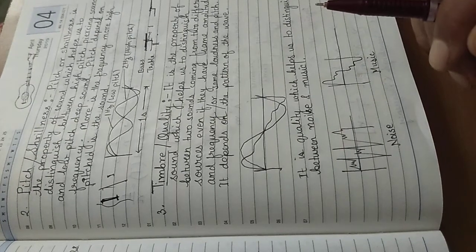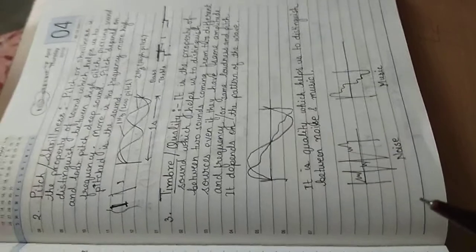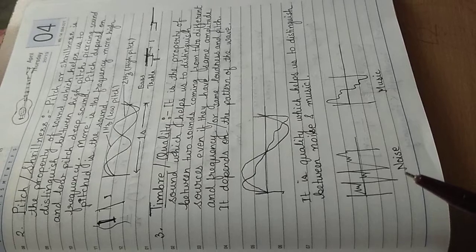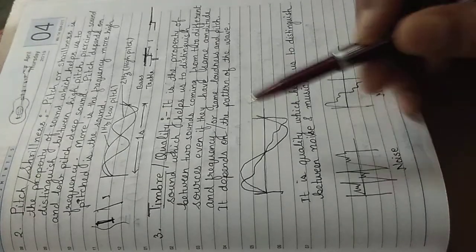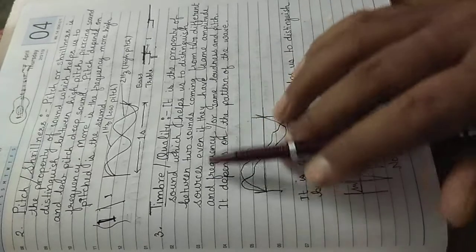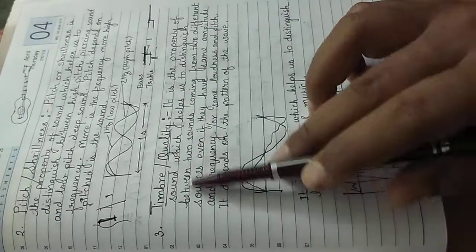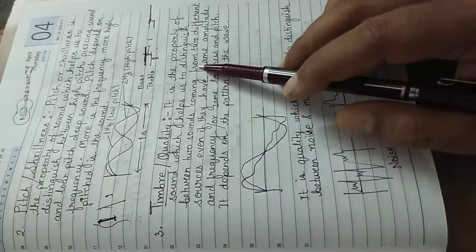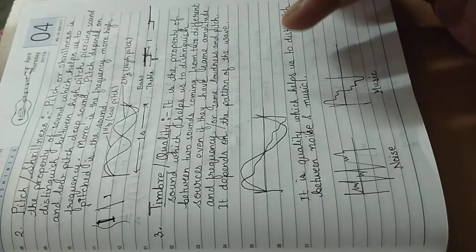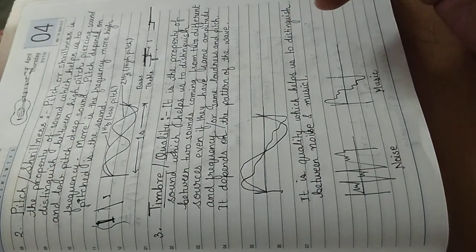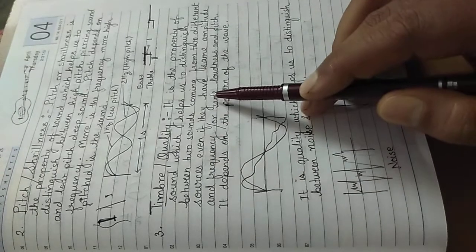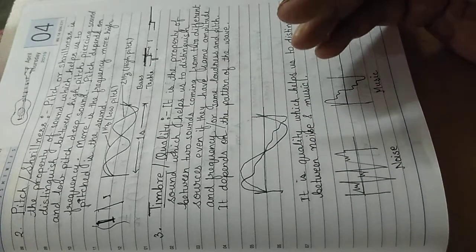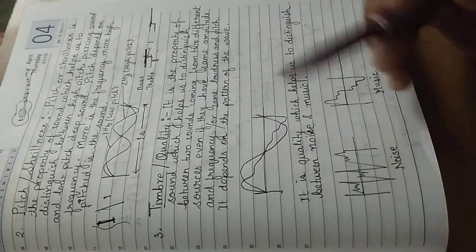But in spite of that, we are able to differentiate between the sound of the violin and the sound of the drum. The reason is that their quality or timbre is different. So what is quality or timbre? It is the property of sound which helps us to distinguish between two sounds coming from two different sources. The sources were different in the example that I gave you. One was the violin, another one is the drum. So even if they have the same amplitude and frequency, we can distinguish them. And it happens because of the difference in the pattern of the wave.